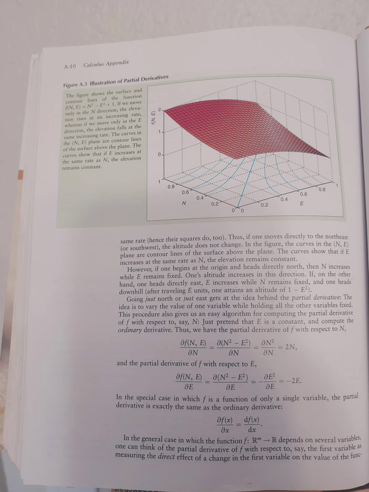For example, if we differentiate the partial derivative of our function g(x₁, x₂) with respect to x₁, with respect to x₂, we obtain the cross partial derivative, ∂²g(x₁, x₂)/∂x₁∂x₂.